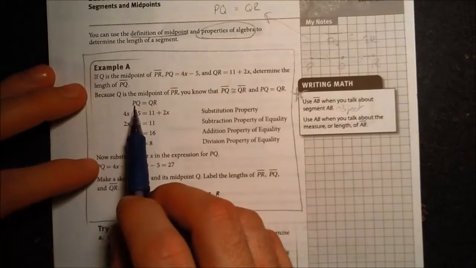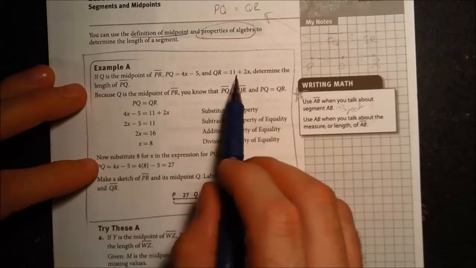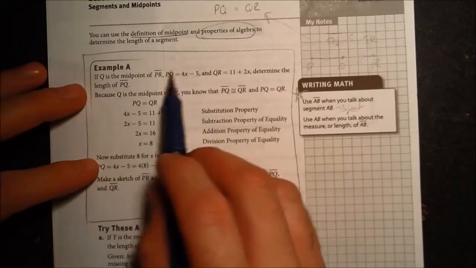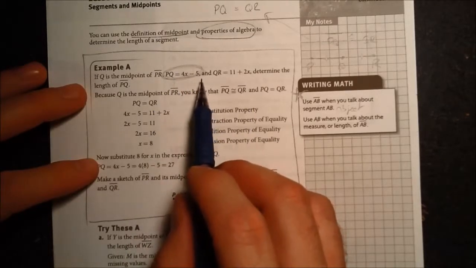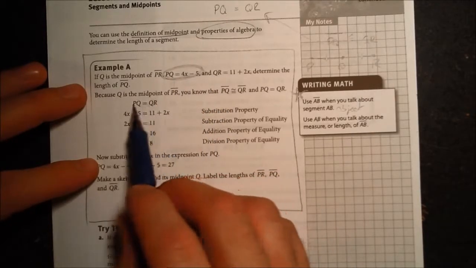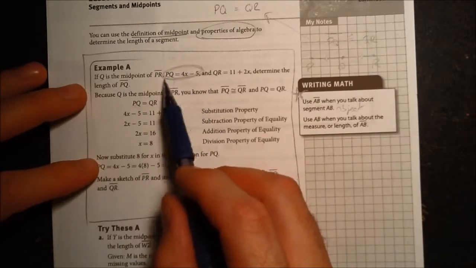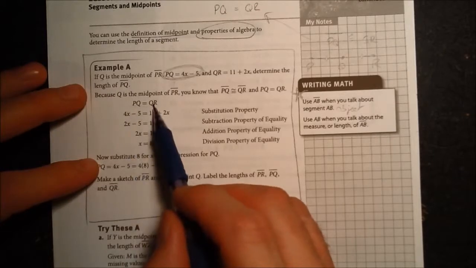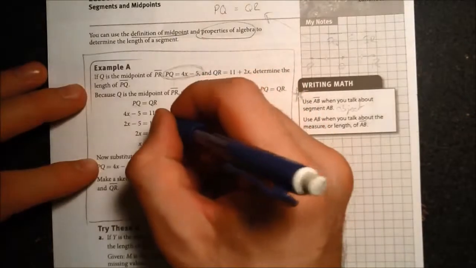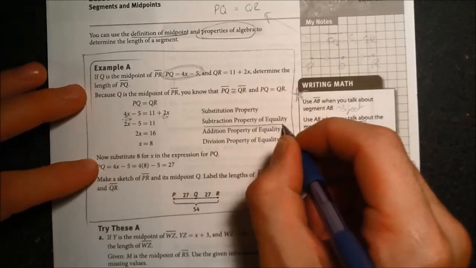So the fact that we know that the length of segment PQ is being represented by 4x minus 5, and the length of segment QR is being represented by 11 plus 2x, we need to know the length of this portion. What is this numerical value? Well, since we know that those two parts are equal, which is stated right here, the length of PQ is equal to the length of QR, we're just going to do a little substitution. The length of PQ is 4x minus 5. The length of QR is 11 plus 2x. So I'm going to subtract 2x from both sides. I'm allowed to do that because of the subtraction property of equality.